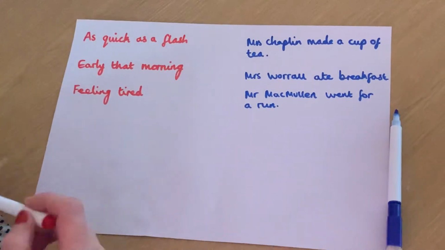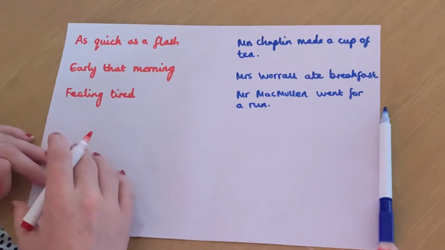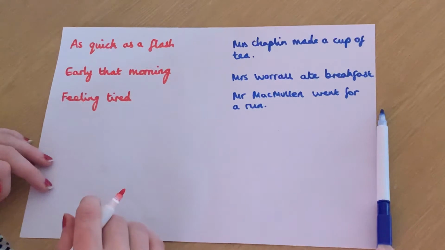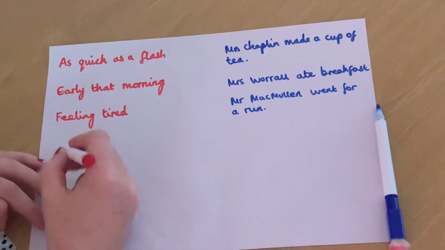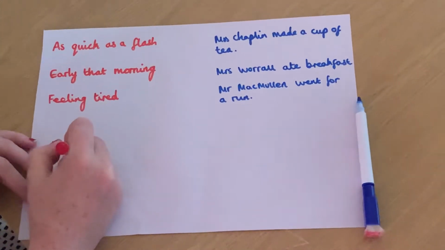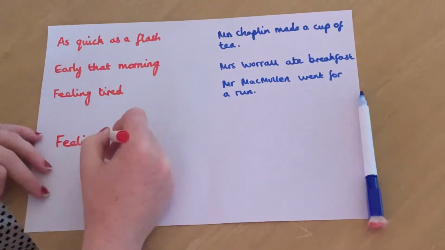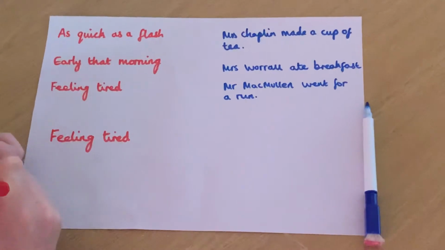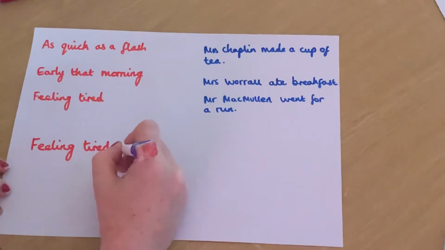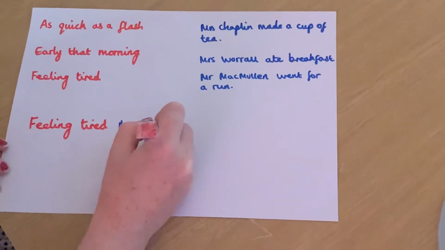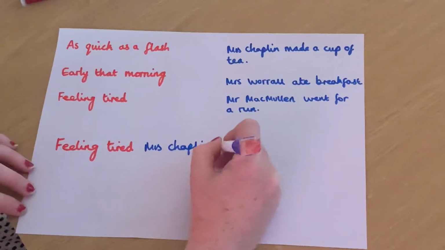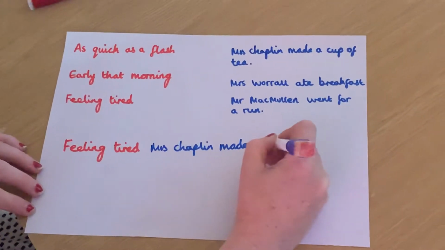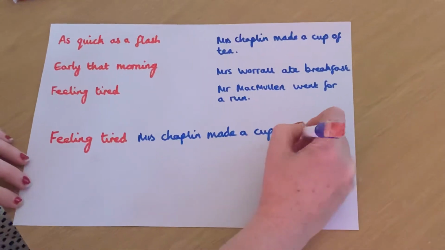We can pick a subclause that can go at the beginning or at the end of my sentence. I'm going to choose feeling tired. Feeling tired, Mrs. Chaplin made a cup of tea.